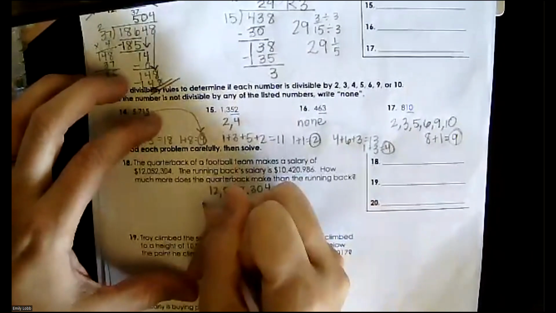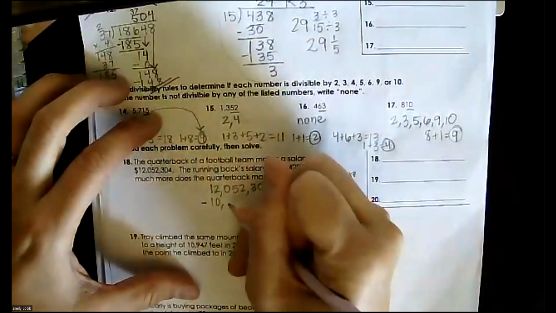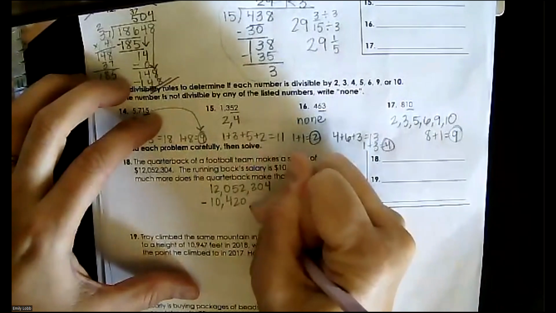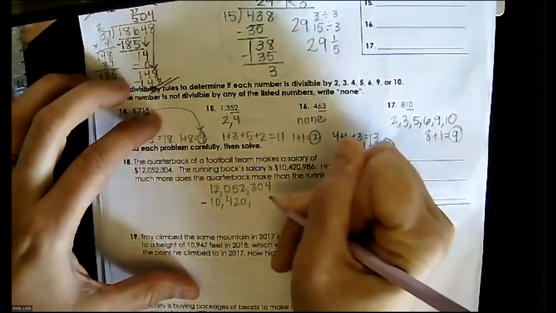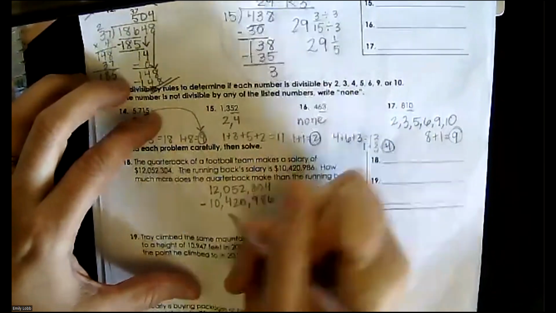12,052,304. Remember, you're showing your work. Minus 10,420,000. This is a rough salary, man. I don't know how they can live on this kind of salary. It's so low and everything.